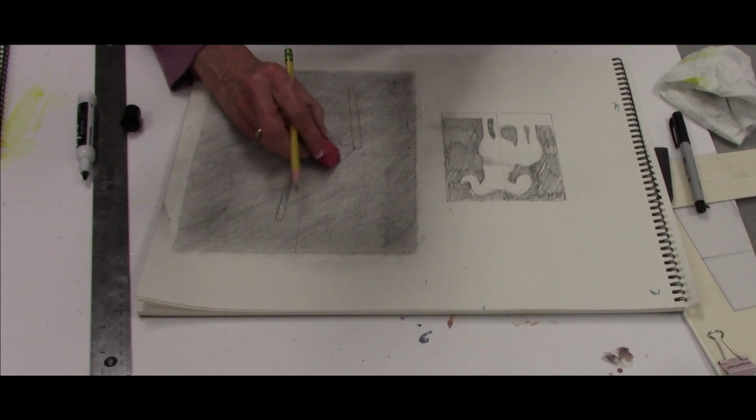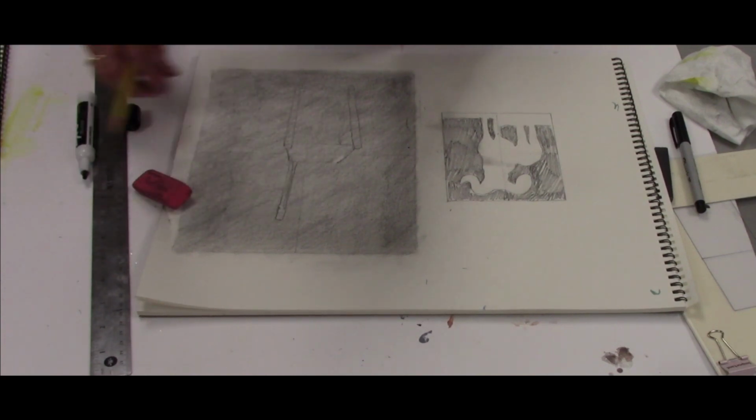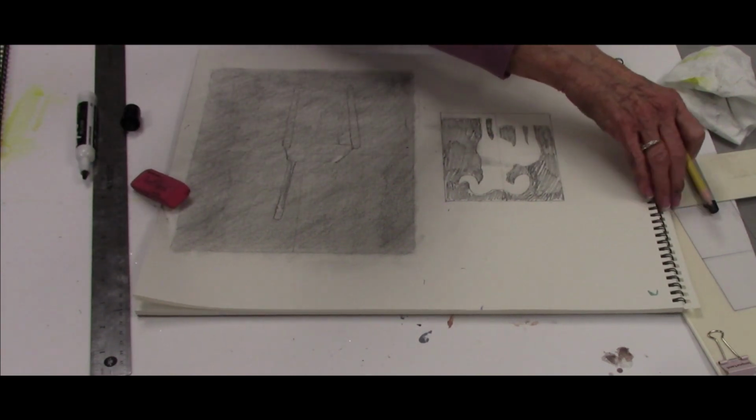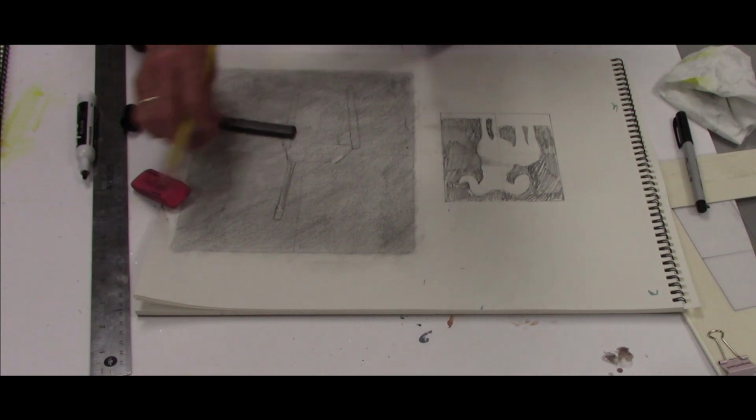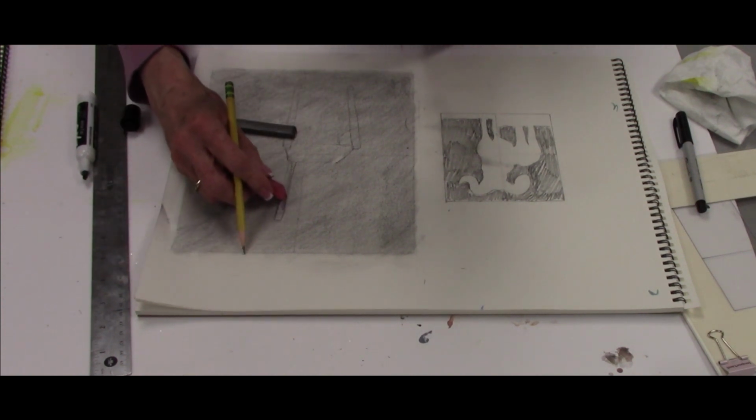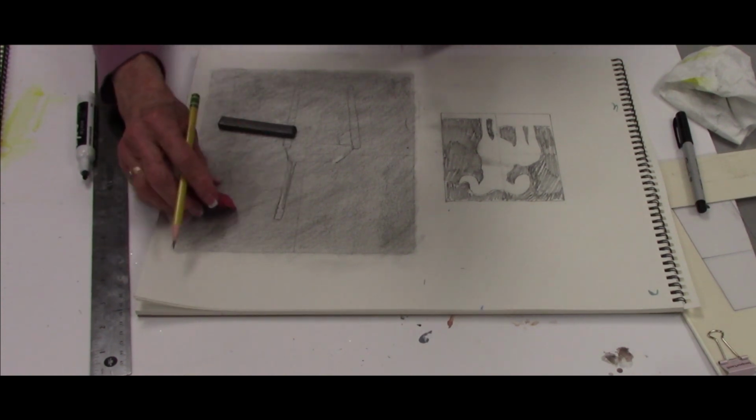And remember, you can always make corrections. If something isn't right, erase the line and rework it. Spaces, huh?